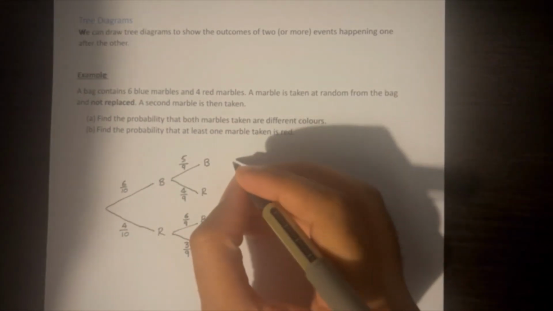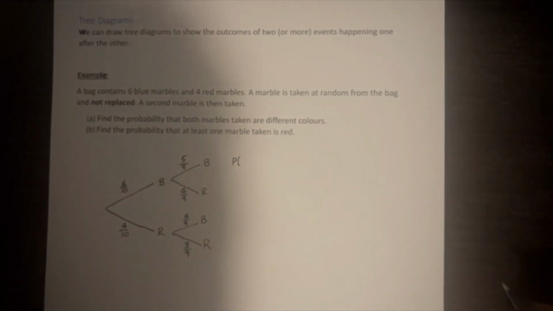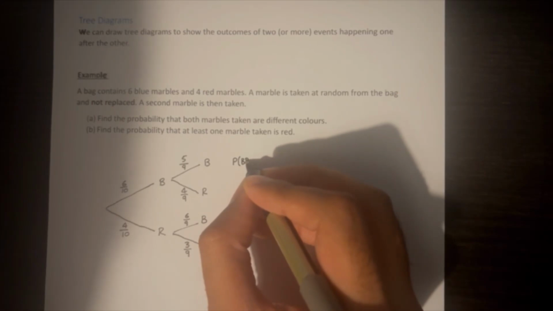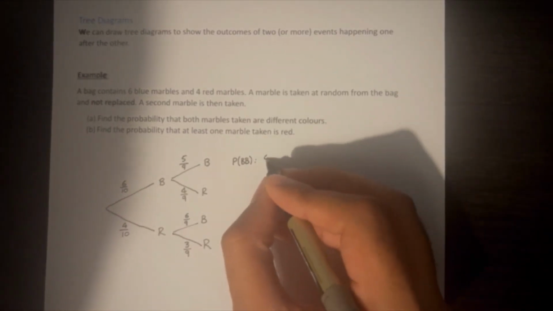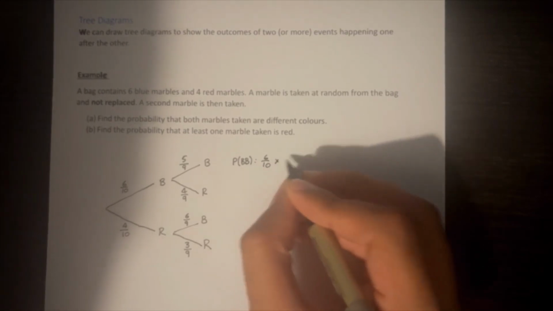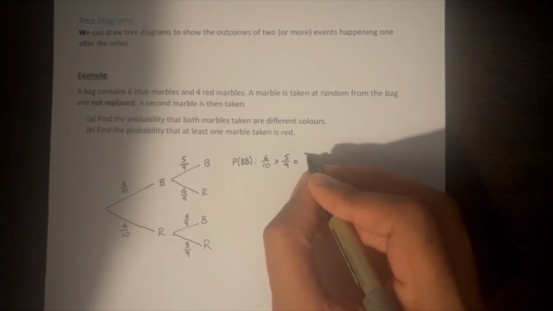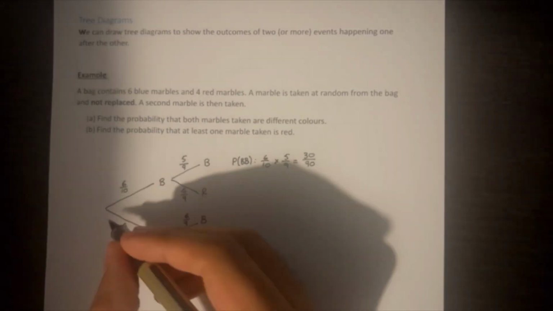Now, to find probabilities along a tree diagram, we can multiply along the branches. As an example of that, the probability of taking 2 blue marbles, so probability of blue then blue, is going to be 6/10 multiplied by 5/9, which would give us 30/90. In fact, let's do that for all of these.